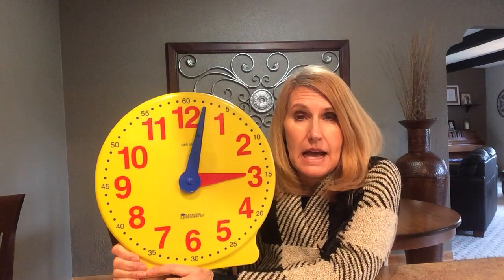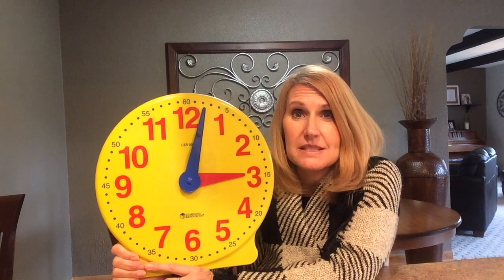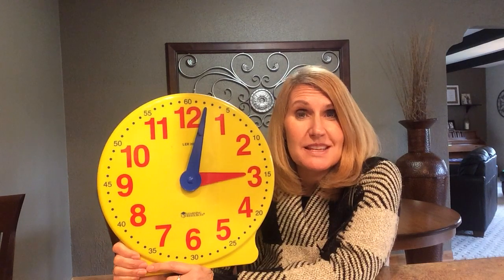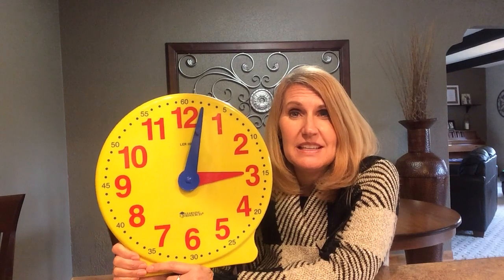And today we are going to continue our unit on telling time. We just got started yesterday with the vocabulary, and today I have this large teaching clock to help me with our lesson. Now, you'll notice this clock is called an analog clock. Remember, we learned that term yesterday. You were told to make a trip around your house to see how many different kinds of clocks you could find. Did you find any analog clocks? Maybe you found some digital clocks.